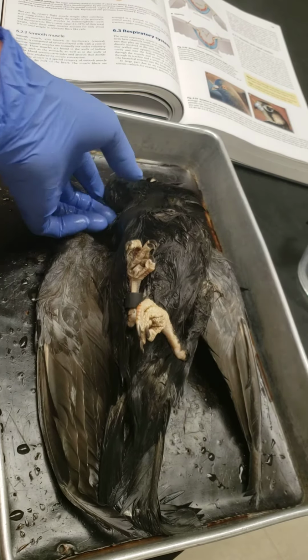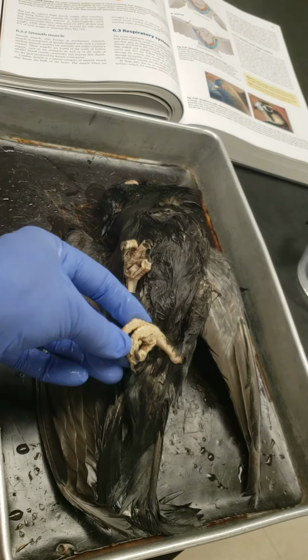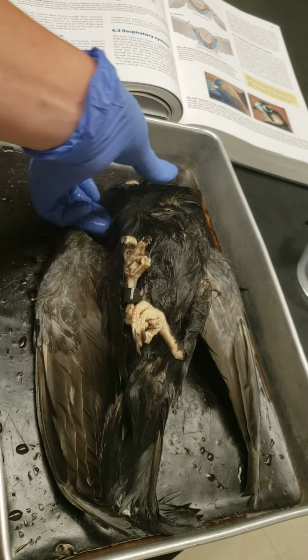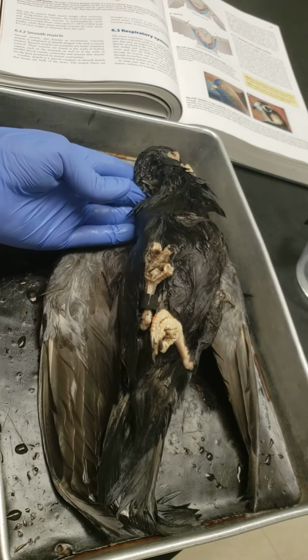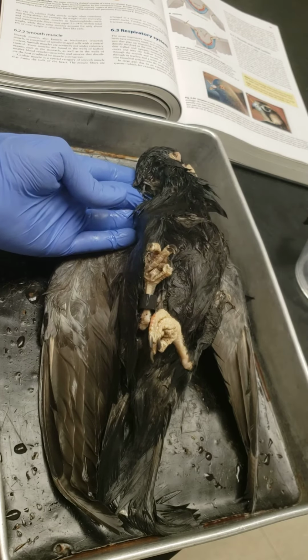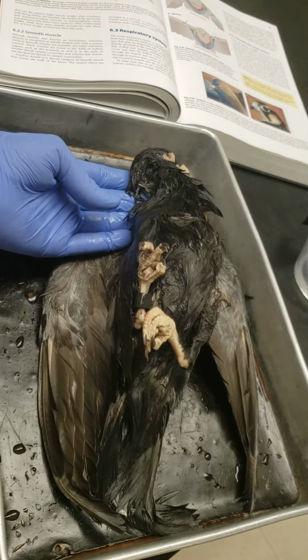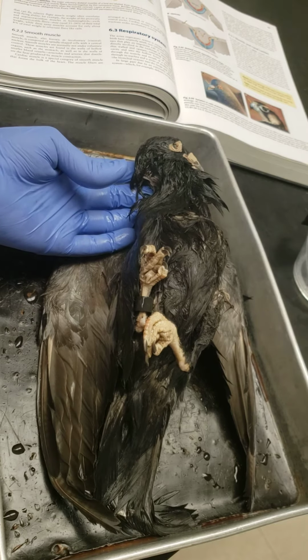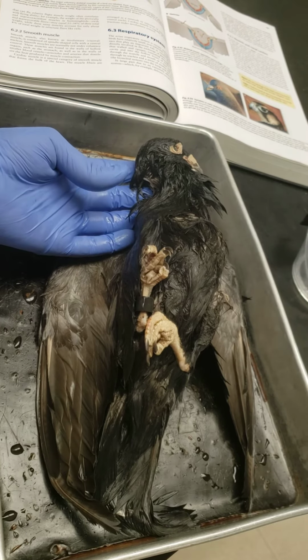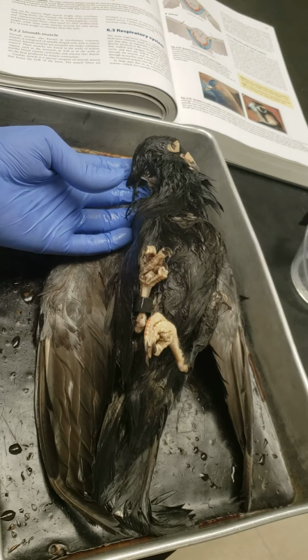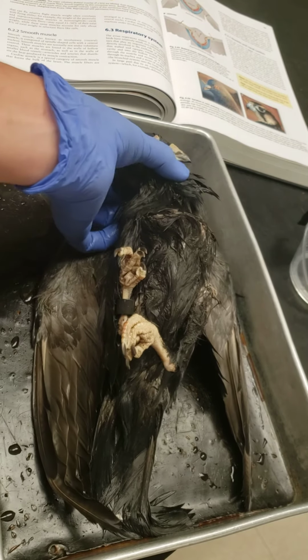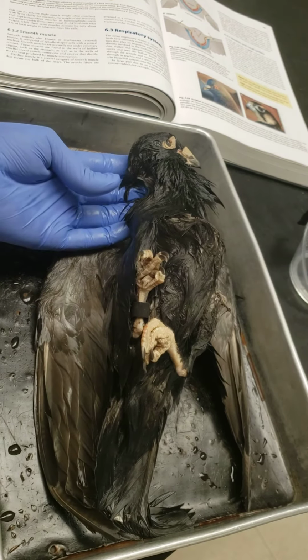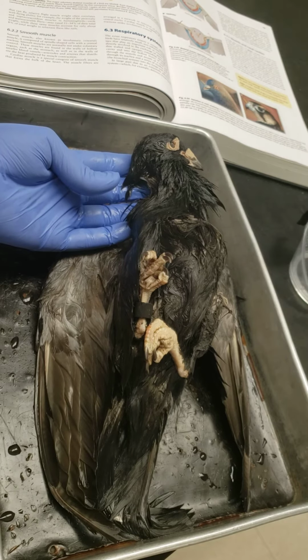In fact, you can still see the scales that are on the feet of this pigeon, as they are on all birds. So the scales of non-avian reptiles and the hair or fur that we see in mammals all arise from similar structures in the skin, from similar gene expression, and so they are what we call homologous.